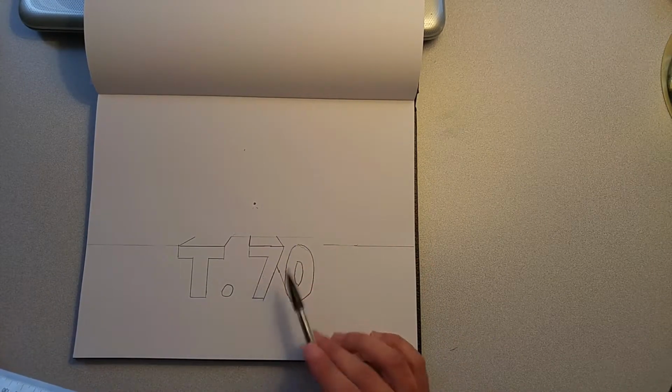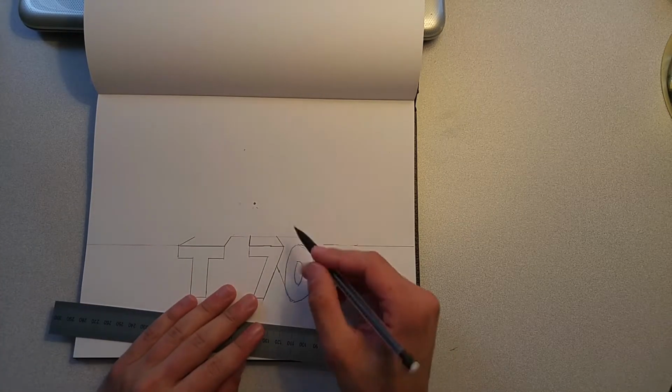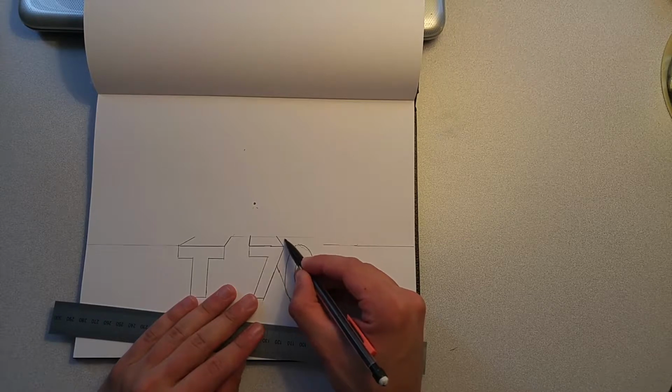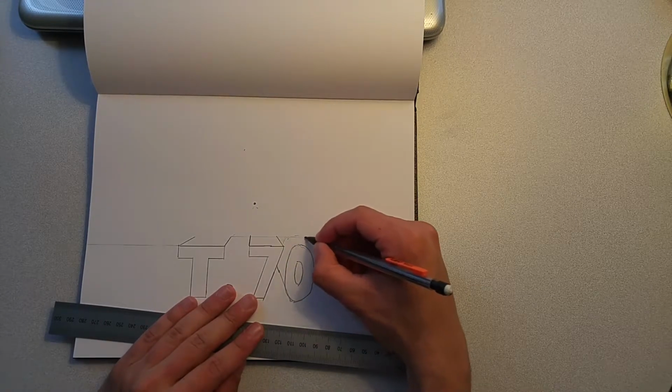Because it's going to look weird, since now you're going to go through the 7. So don't go any further. And I'm just going to try to get some space. I'm going to try to freehand this.